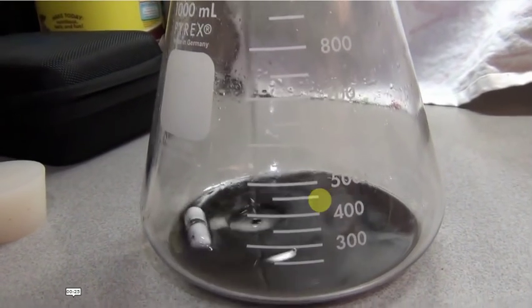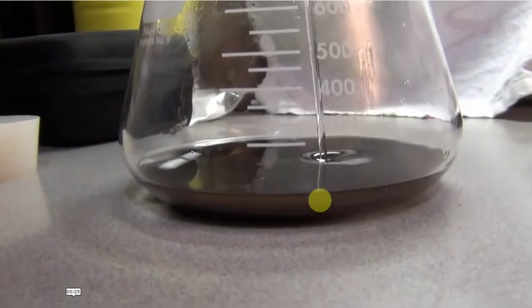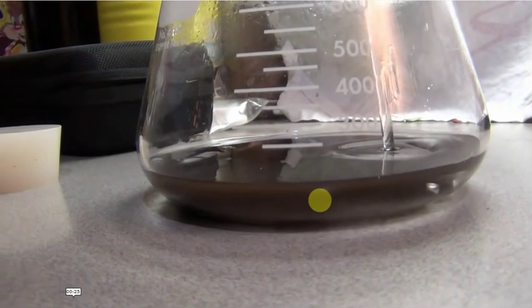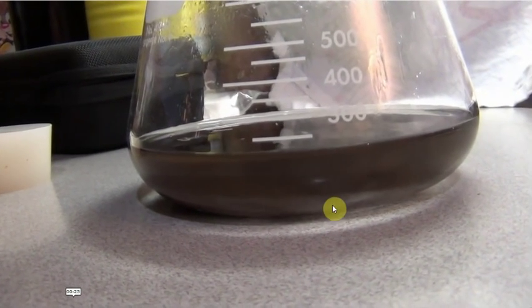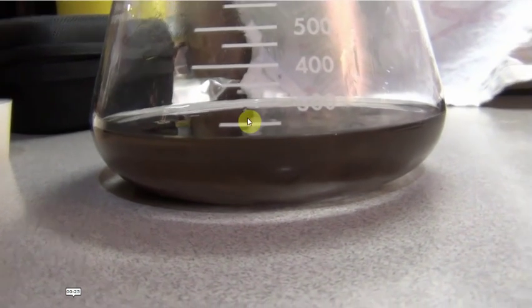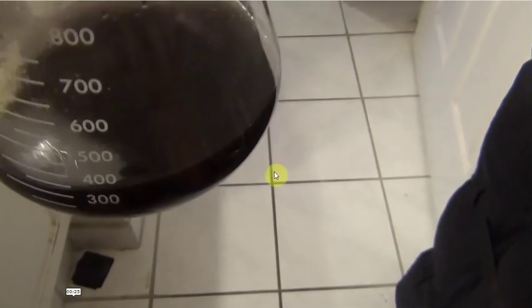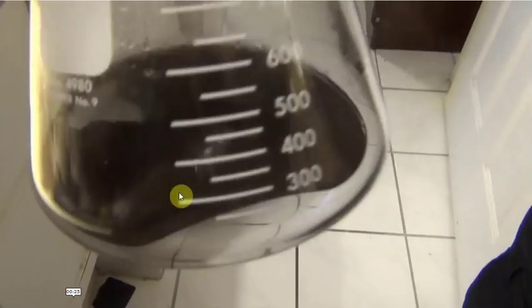For my third batch now, I'm going to fill it back up to 250 milliliters or thereabouts. It's kind of hard to do that when I'm holding the camera, so I was guessing there. And I realize right now it should have been up here. Anyway, so again, this is batch number 3. Shake the crap out of it. Get the C60 off the bottom. Get it into suspension. It looks like it needs more shaking right there.